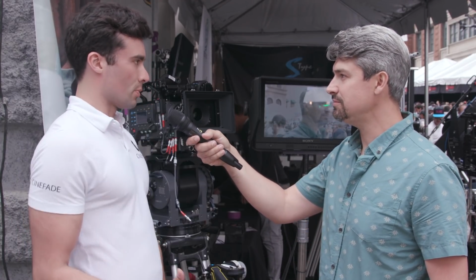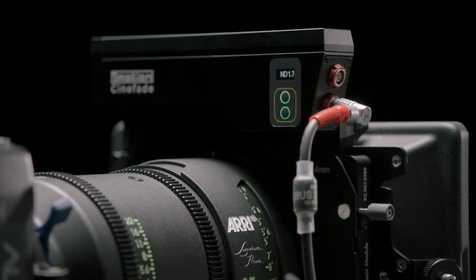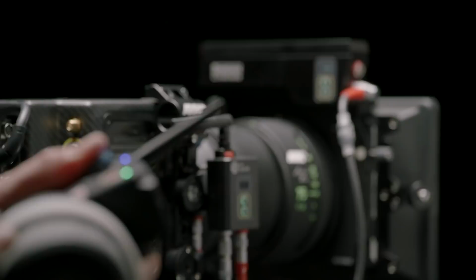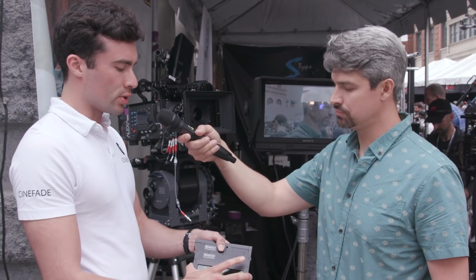So there is no visible color shift. There's always going to be some color shift technically if you're looking at your scopes, but you can't actually see it up to a 5-stop Cinefade range. You also don't see any changes in polarization effects, as long as you're rotating the filter on the back, you won't see any changes in reflections or in blue skies. No light leaks or anything like that? No light leaks, no.